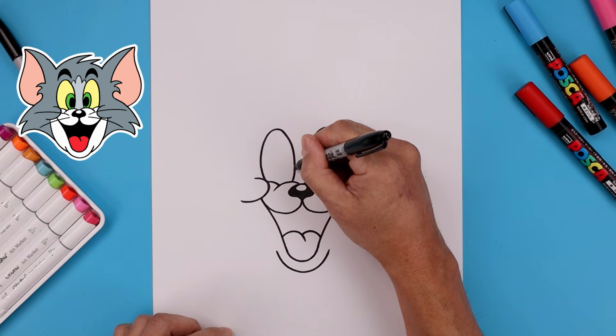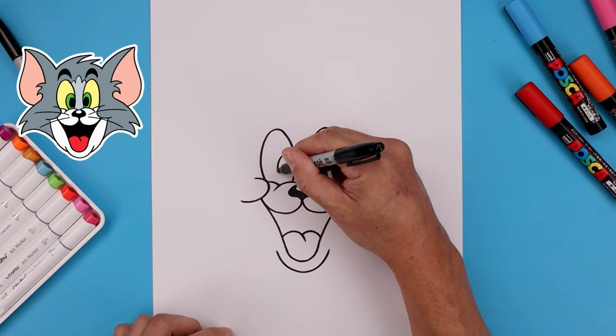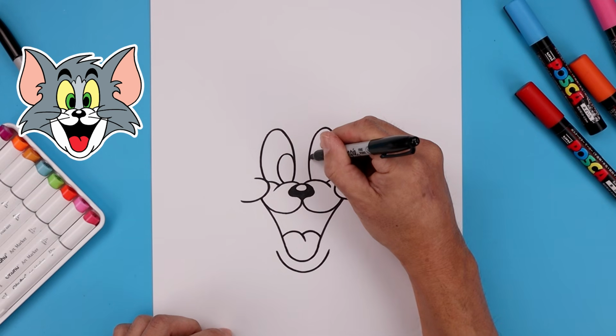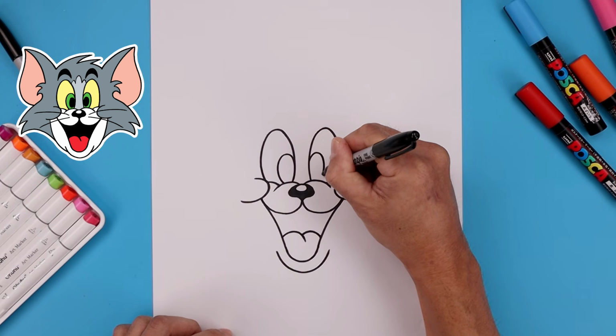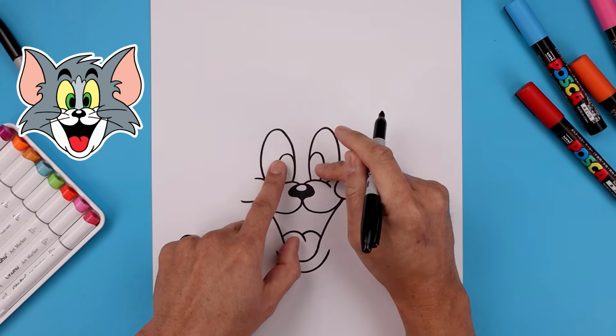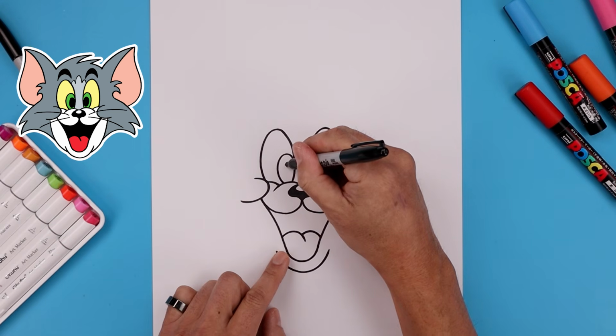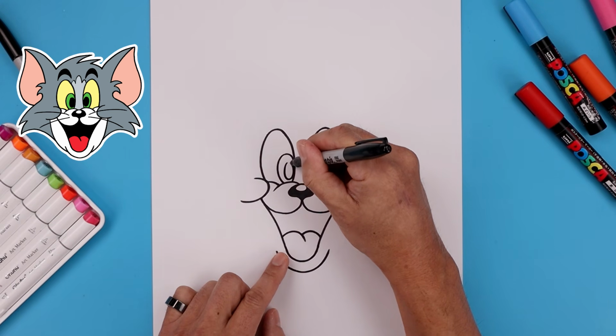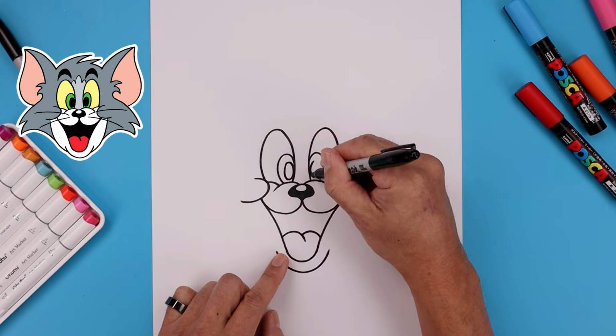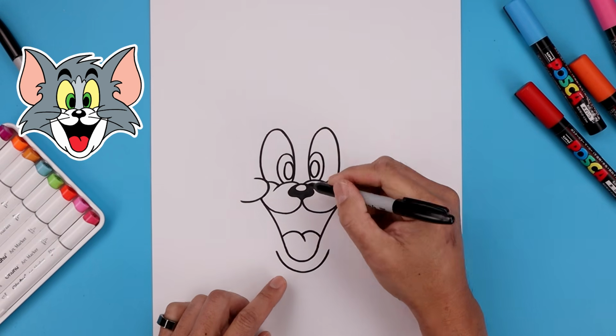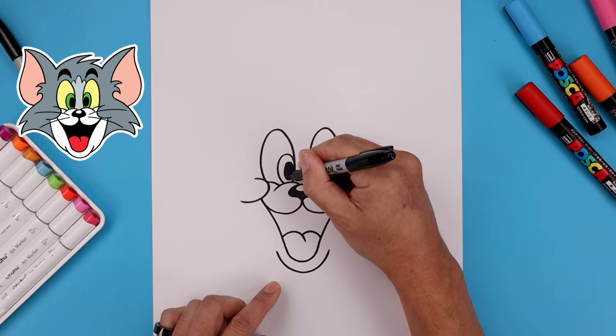So on the left side, we draw an oval, going up, down, and then in. Let's line that up on the right side. Now I'm going to push the pupils towards the inside. So we're going to draw a smaller oval, coming in towards the inside of the eye. And we'll fill the pupils in black.